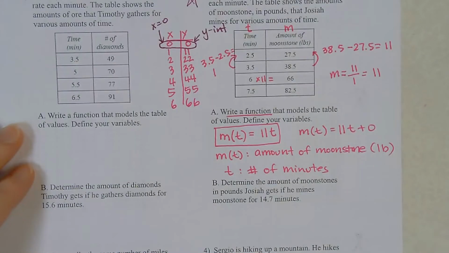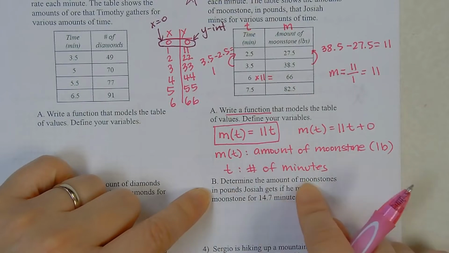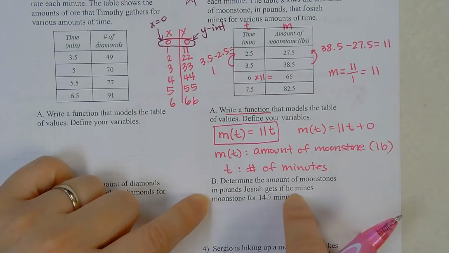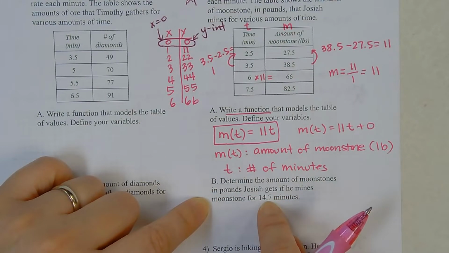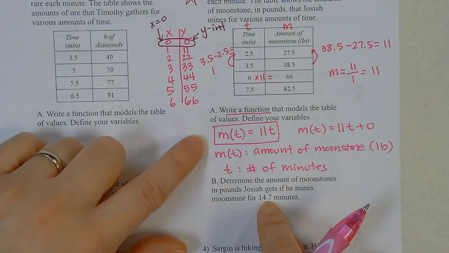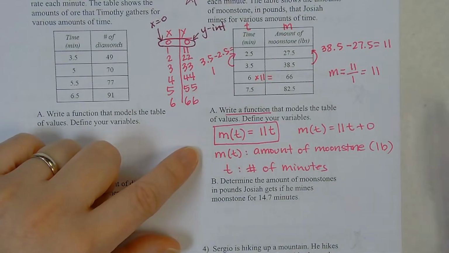All right, and it says right here, now B, determine the amount of moonstones in pounds Josiah gets if he mines moonstone for 14.7 minutes. So good thing we have a function, so we know what to do with that. So what are we going to do with the 14.7?